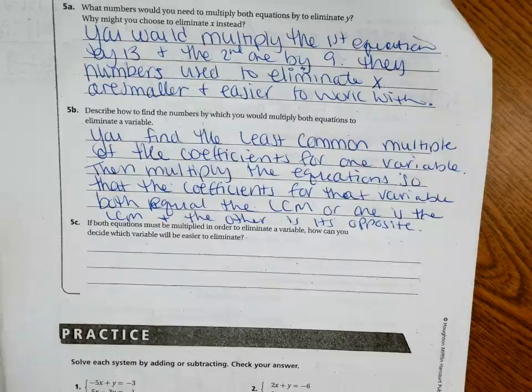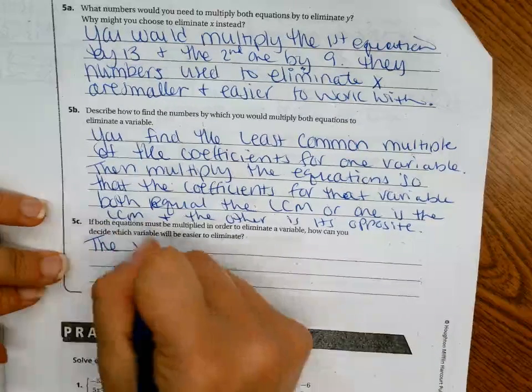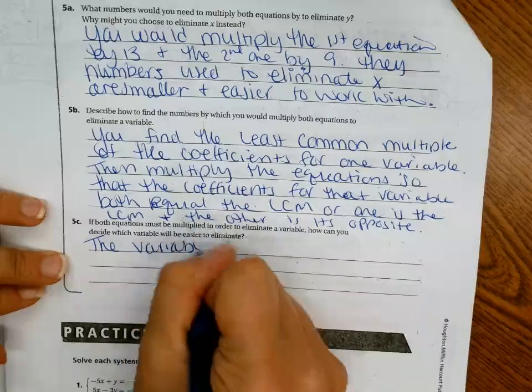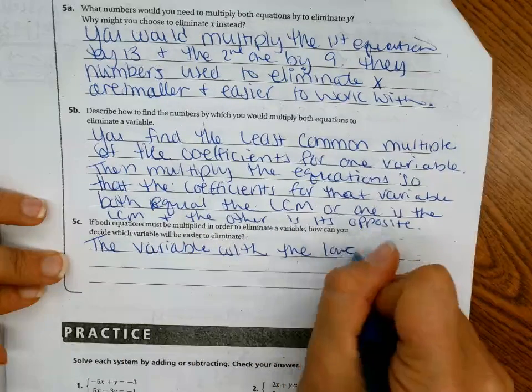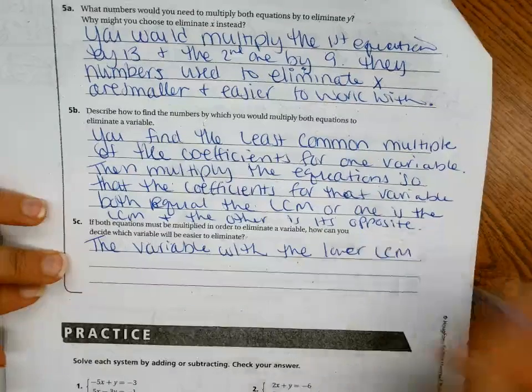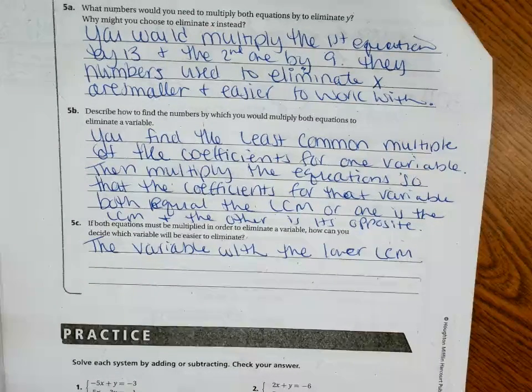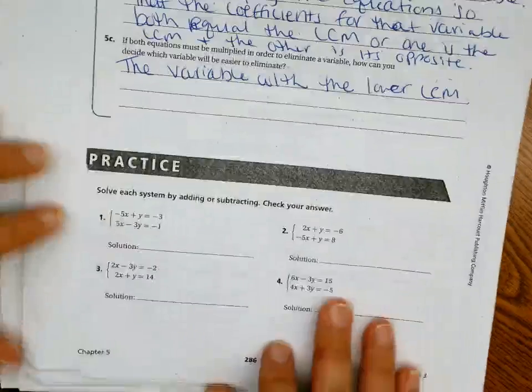If both equations must be multiplied in order to eliminate a variable, how can you decide which variable would be easier to eliminate? The variable with the lower least common multiple. Right? It'll be easier if it's a lower number.